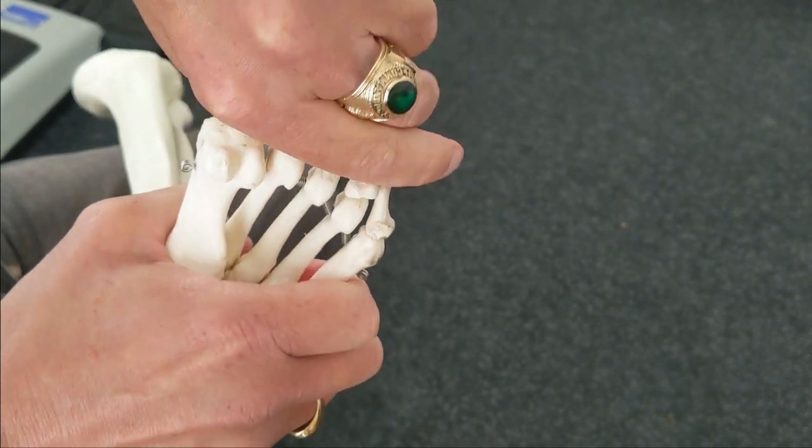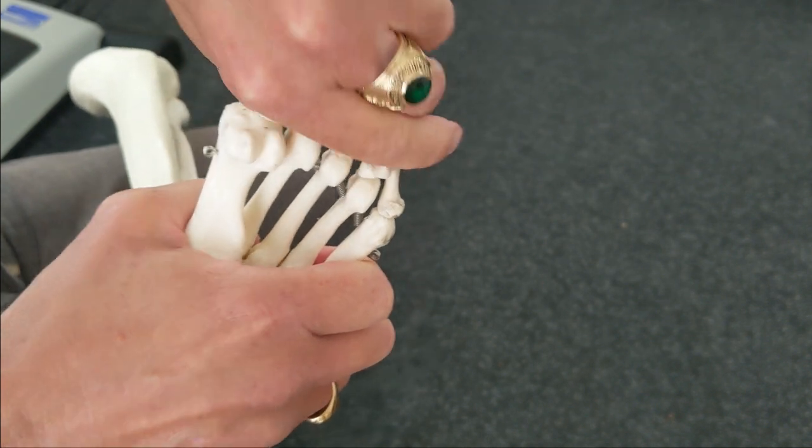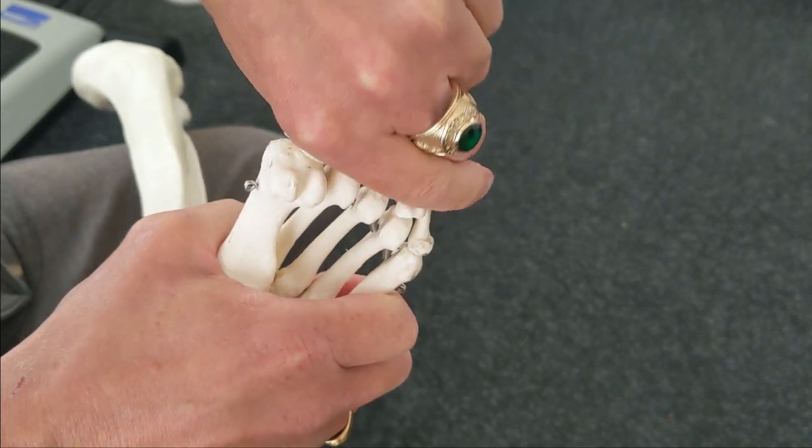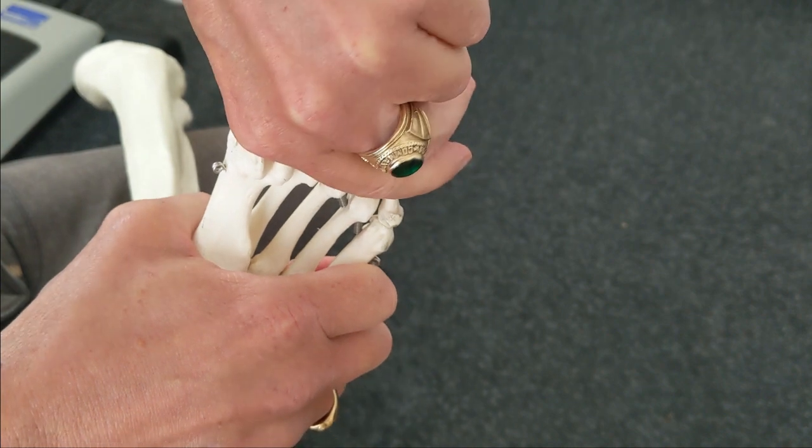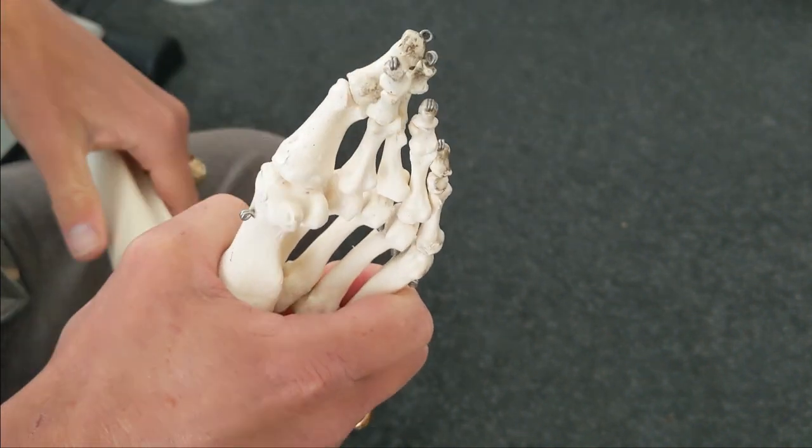All right, so again, you can work with that. No set time really, you can work as long as you want, but I think probably 2 or 3 minutes working around the foot is probably enough.